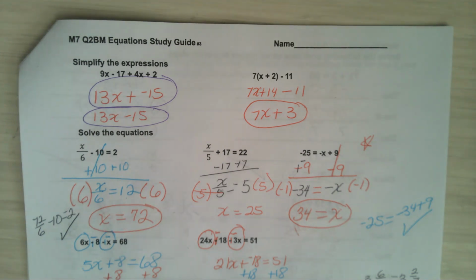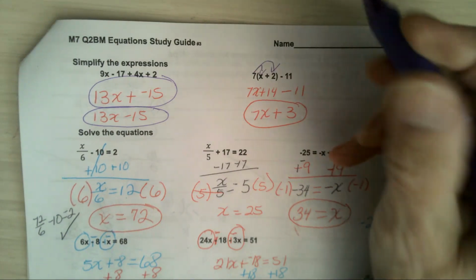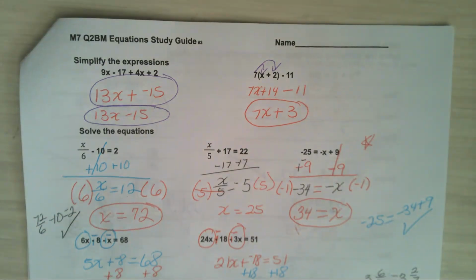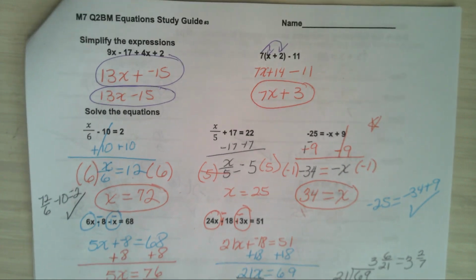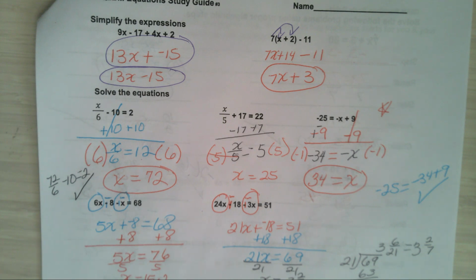In the next problem, we have 7 times x plus 7 times 2 is 14 minus 11. That will simplify to 7x plus 3. All right, now let's look at how to simplify our equations and showing the correct algebraic steps.